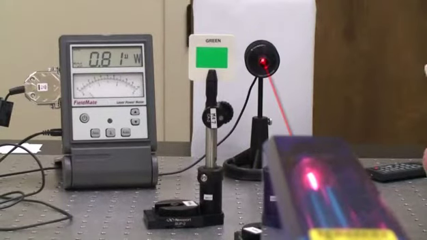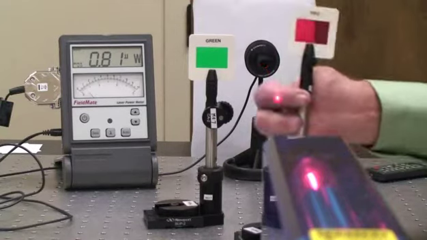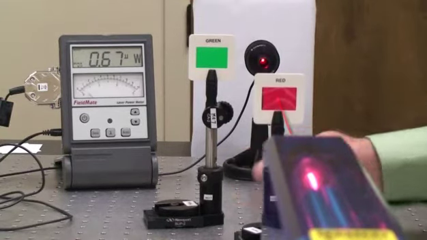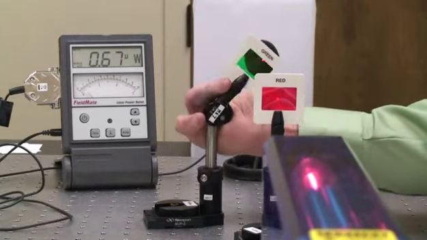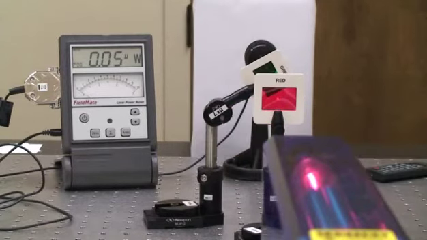And the next step would be the green and the red. Incident power is 0.81. So we'll place the red filter in place and the green filter, lower it into place. And we read 0.05 milliwatts.